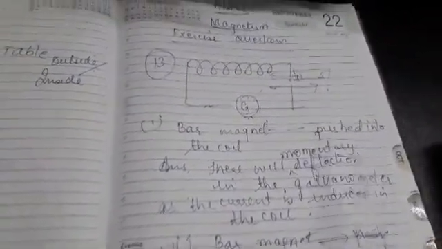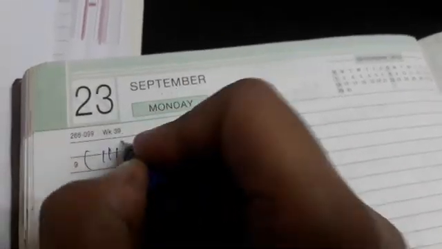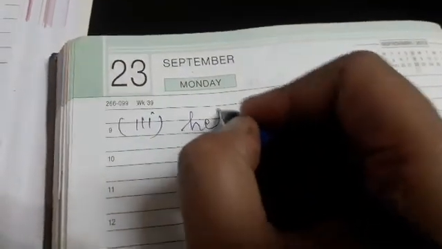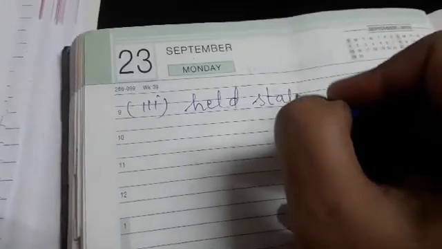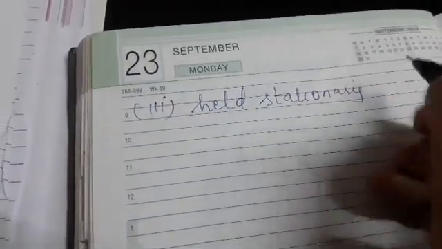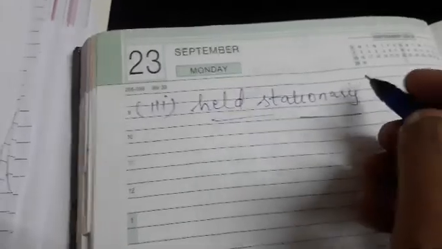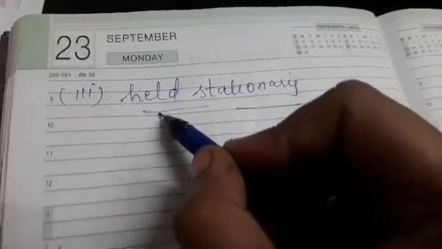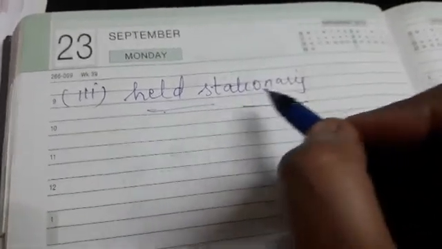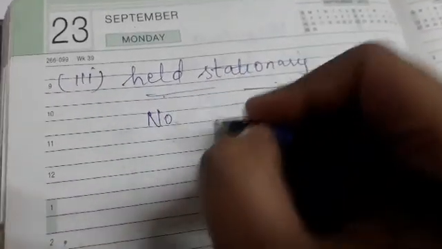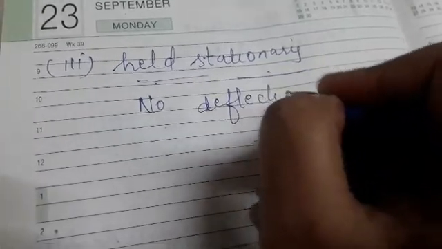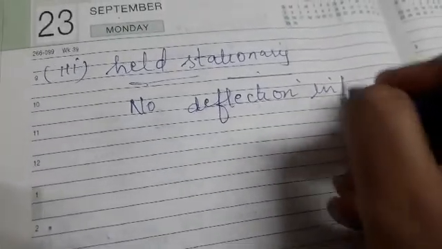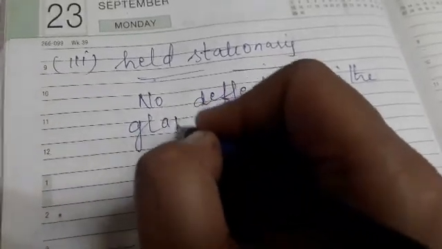Then third point is if we just held stationary, obviously when there is no current, there is no deflection. So when the bar magnet is held stationary in the coil, there will be no deflection in the galvanometer, right?